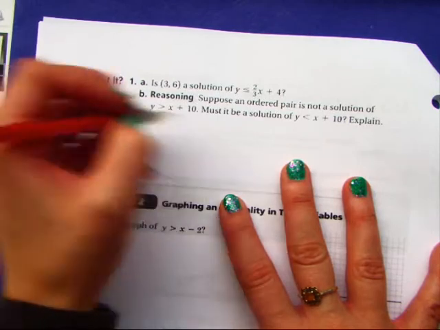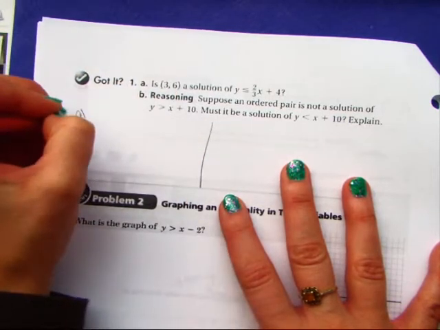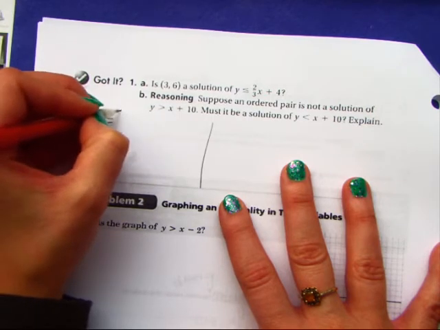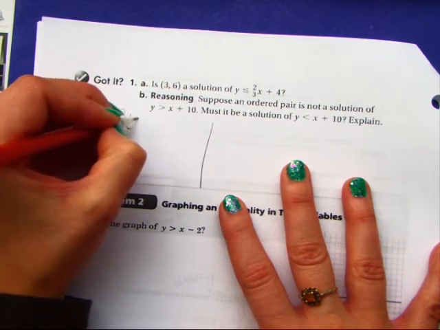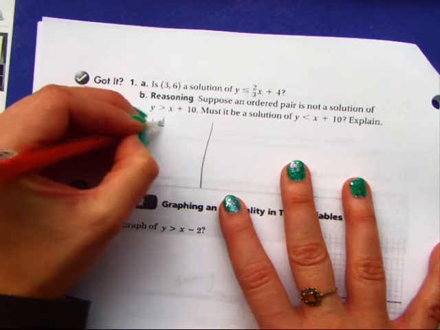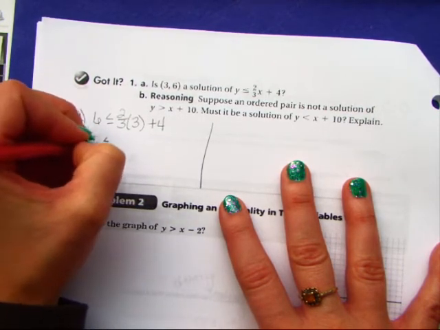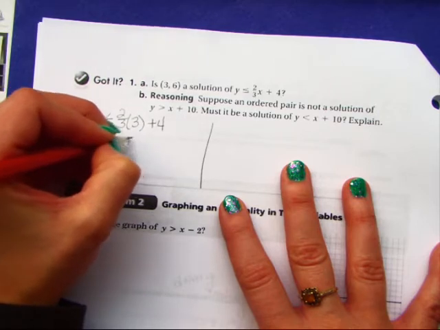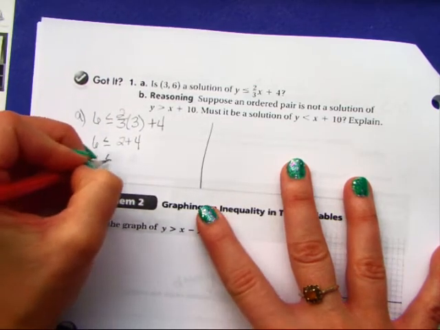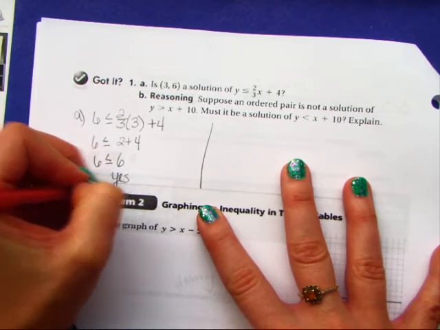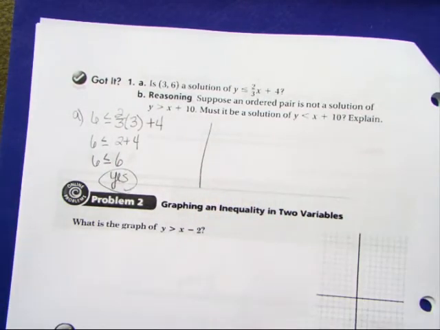I'll do part A over here. So I'm going to take the y and ask, is y less than or equal to 2 over 3 times 3 plus 4. Plug in x for x and y for y. So I'm going to say is 6 less than or equal to 2 plus 4. So you tell me, is 6 less than or equal to 6? Absolutely. 6 is equal to 6, which makes this true.